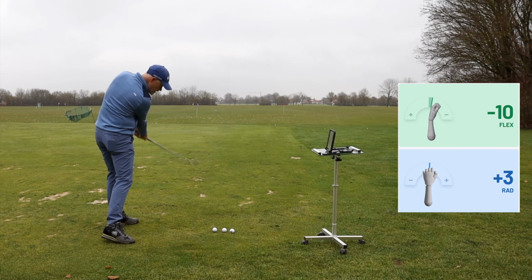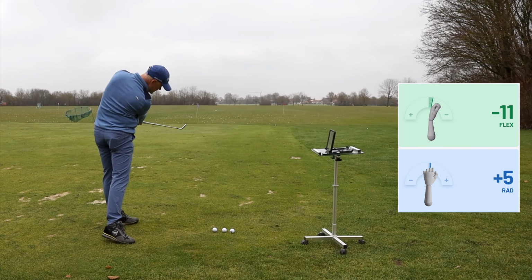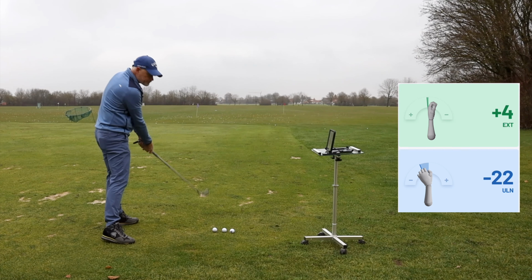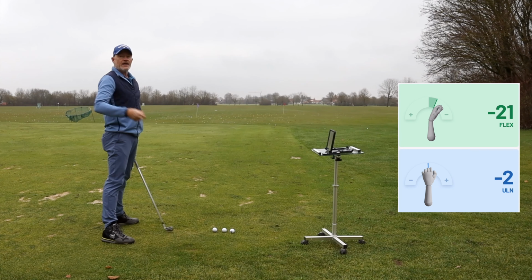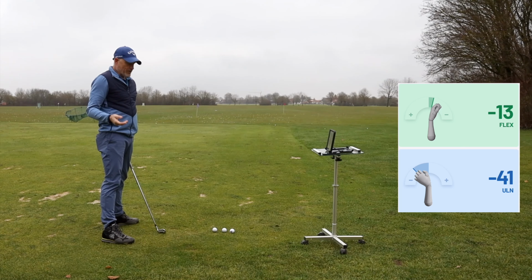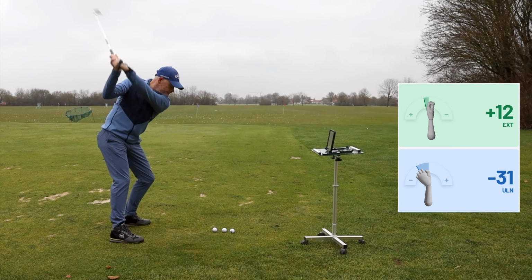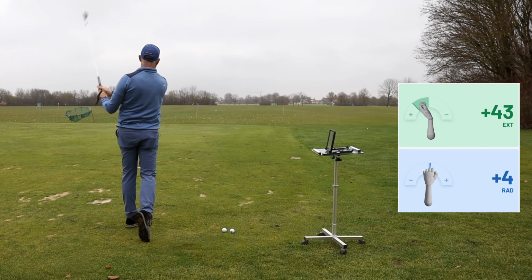And then as I go into extension with the legs, I go into extension shortly afterwards with the trail arm, and that basically is where the release is actually happening in the golf swing. Whether you can actually see that in the swing is another question.